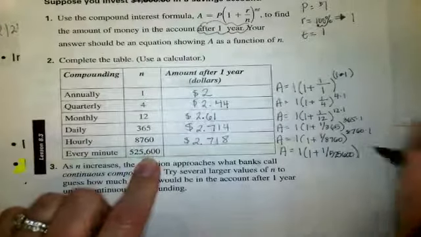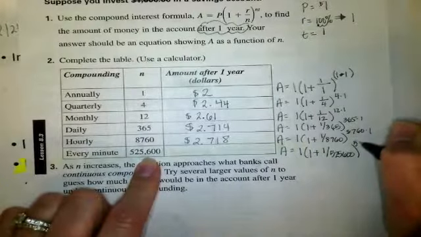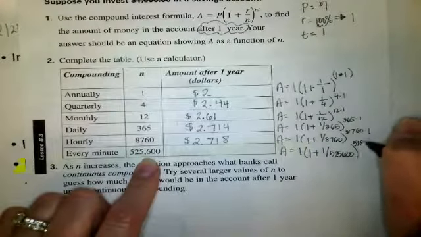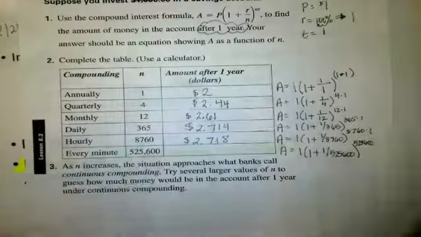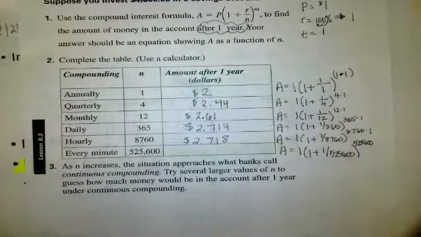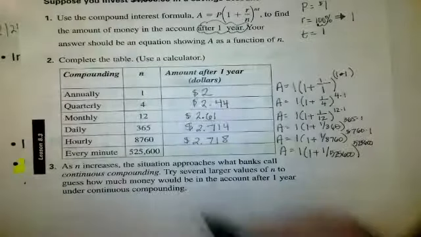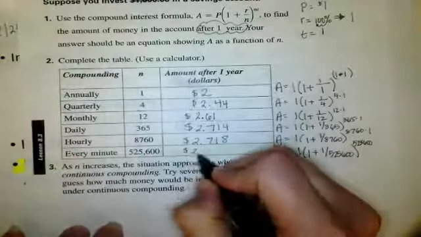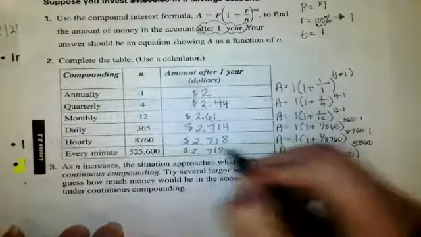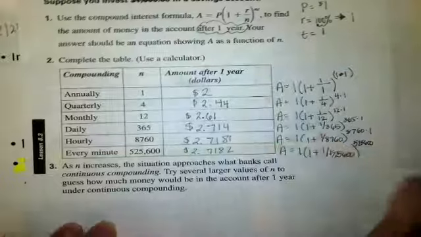That's every minute. That's a lot, compounding every single minute. All right. Oh, what's that? Kind of the same, isn't it? 2.718. This was 181. This is 182.